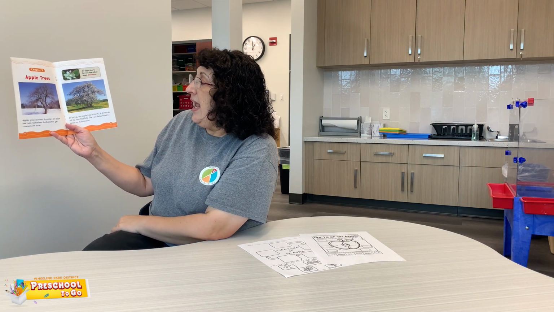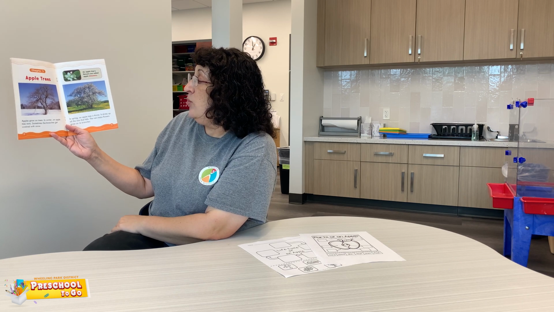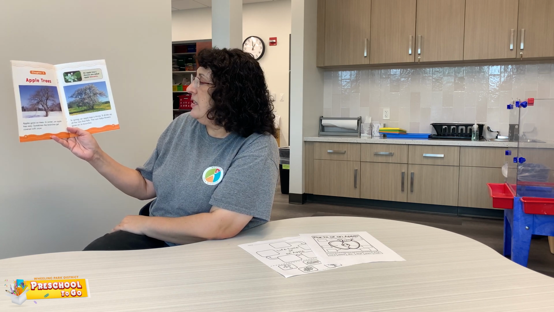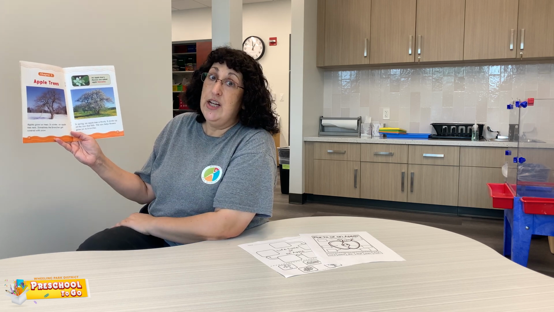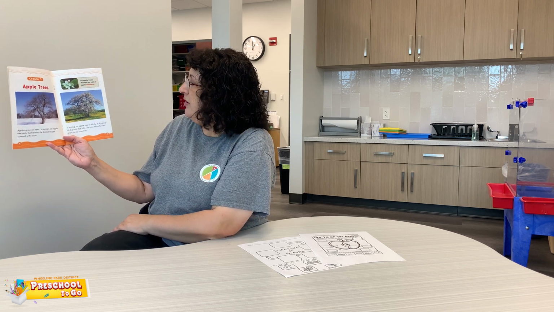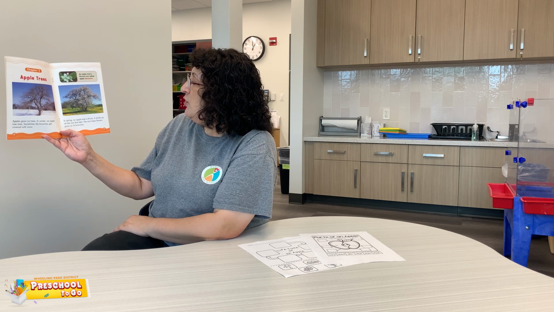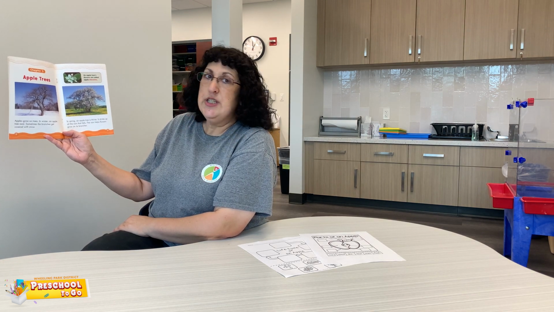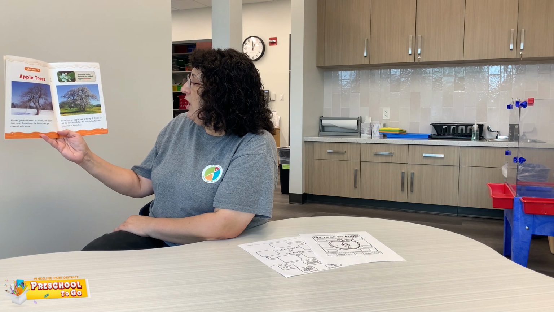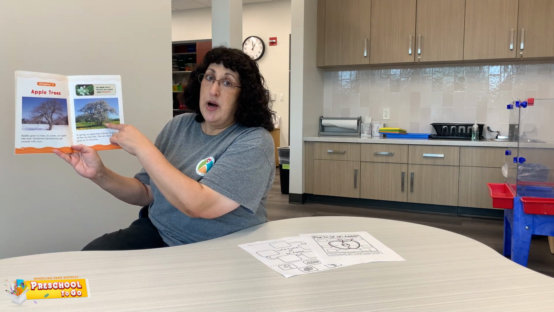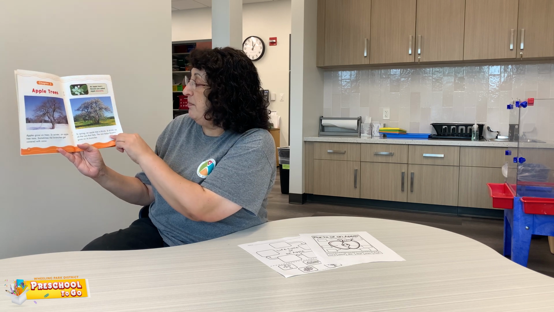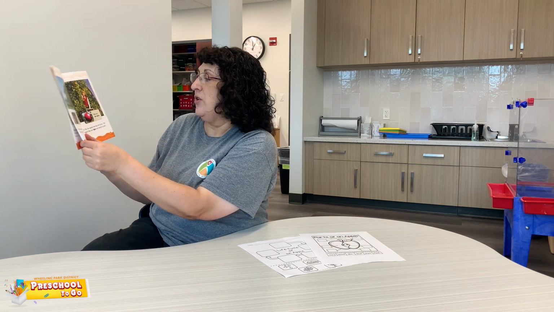Apple trees. Apples grow on trees. In winter, an apple tree rests. Sometimes the branches get covered with snow. Have you ever gotten covered with snow? It's pretty cold. In the spring, the apple tree is thirsty. It drinks up the rain that falls. The rain helps flowers grow on the branches. So the first part when a tree sprouts on the branches is the flowers.